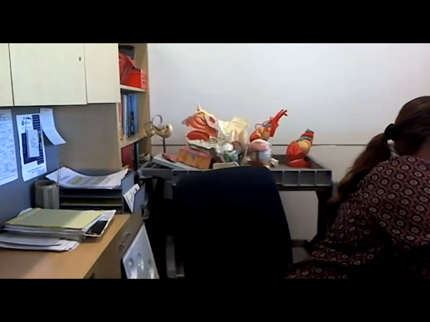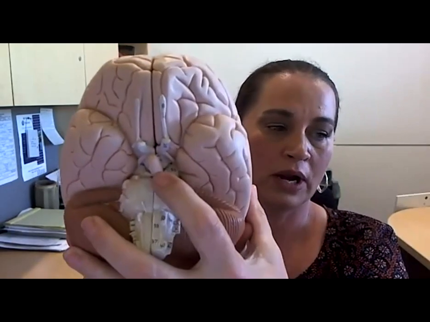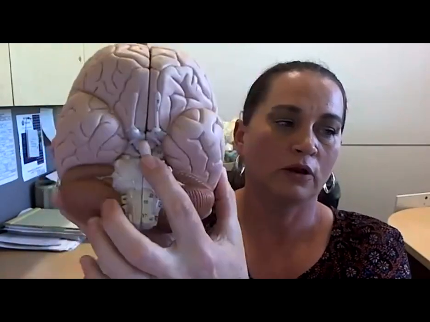Now I'm going to show you those three glands that I talked about, or those three areas in the brain that I talked about. Okay, so here's my brain. So hanging down from my brain is this little ball. That little ball is the pituitary gland.